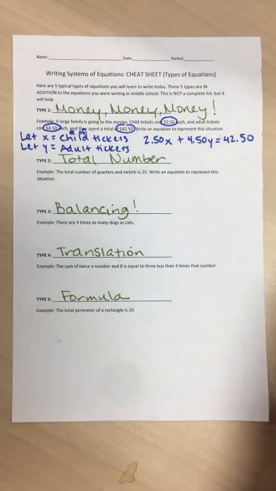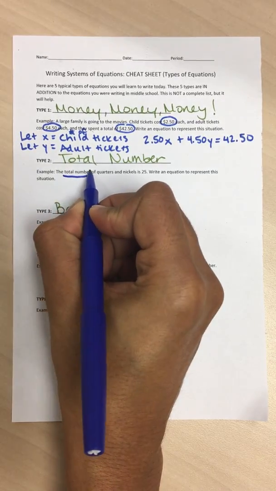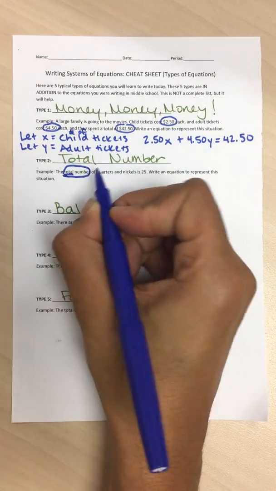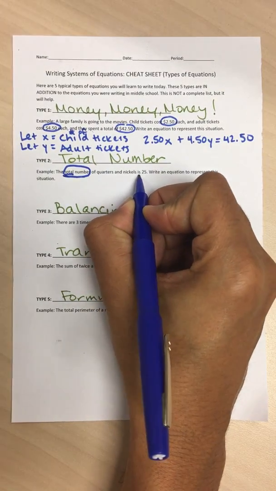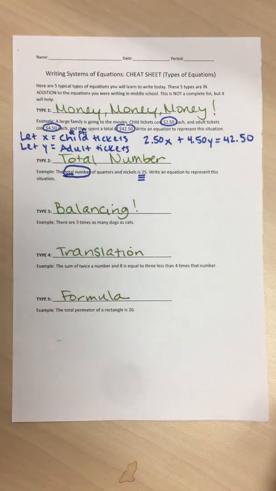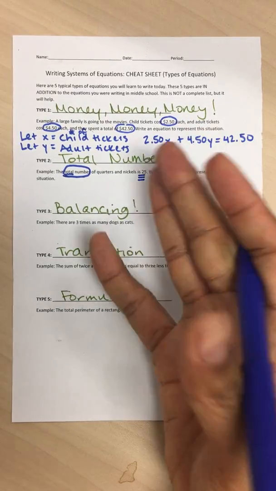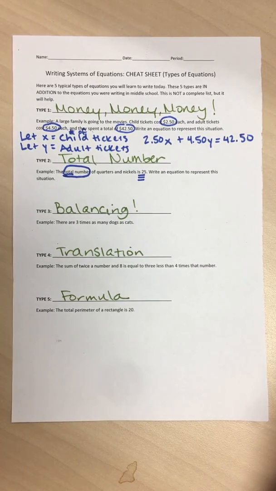Okay, type number 2, total number. It's easy to recognize a total number equation for a couple different reasons. First, generally it tells you you're working with a total. It at least says total, if not total number directly. And another giveaway is that there's only one actual number to work with. How do you write a whole equation with 2 variables and only one actual number? It's probably a total number equation.